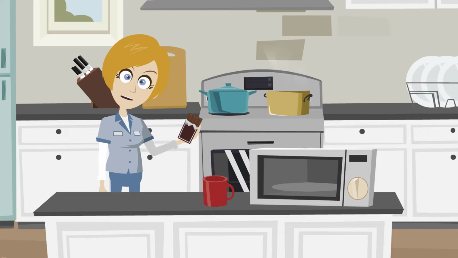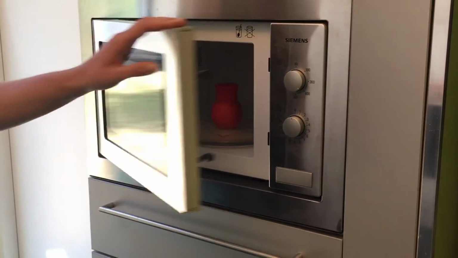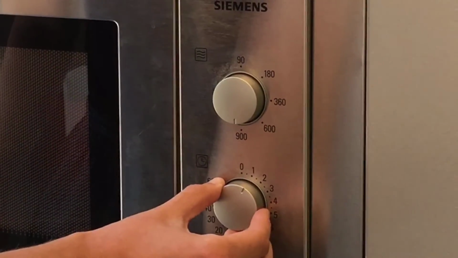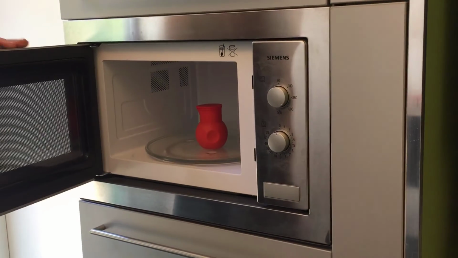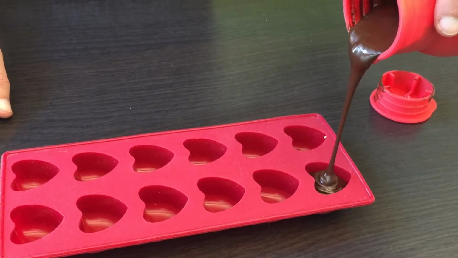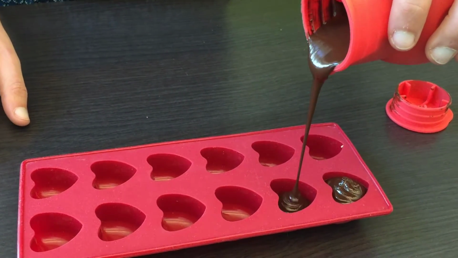First, we'll need to melt the chocolate. Here, we have used a silicone cup to melt the chocolate in a microwave oven. But be careful, it's possible to burn chocolate, so we're using short bursts in the microwave, checking between each burst to see if the chocolate has melted. Now that the chocolate has melted, we can pour it into the mold and leave it to cool and solidify.